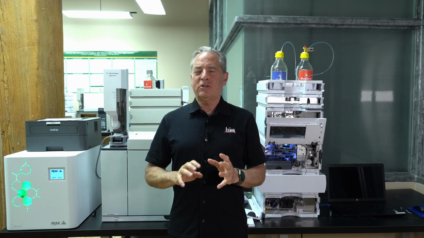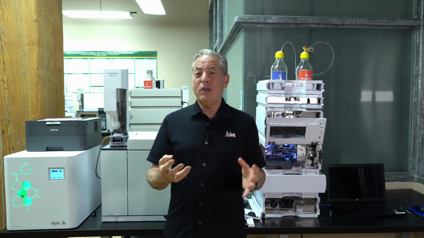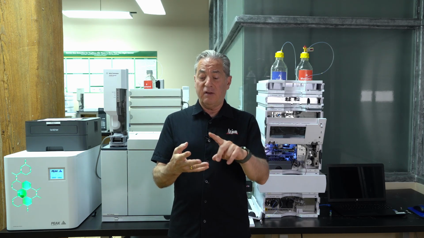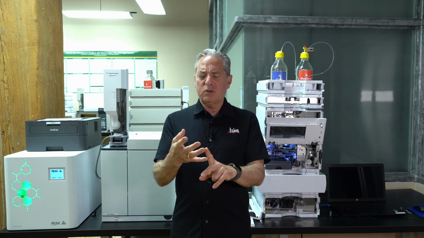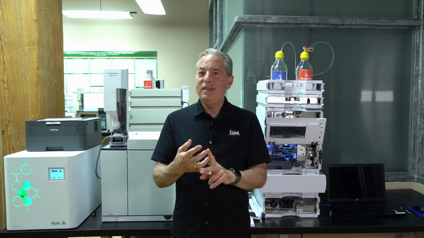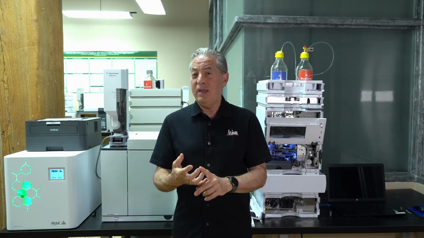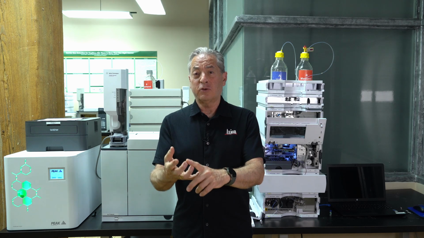So the answer to this question is, there's three things that affect resolution. Only three things. We call them capacity factor, selectivity, and efficiency. But the bottom line is one of them must be bad, and we need to figure out which one it is. These are easy to measure. We can measure them, compare them with what they're supposed to be, and then correct the one that's wrong.